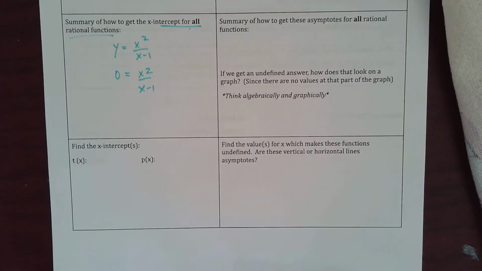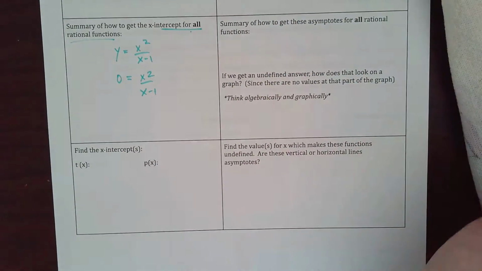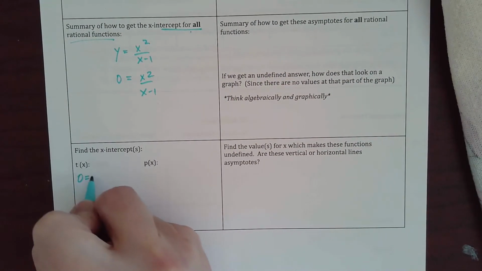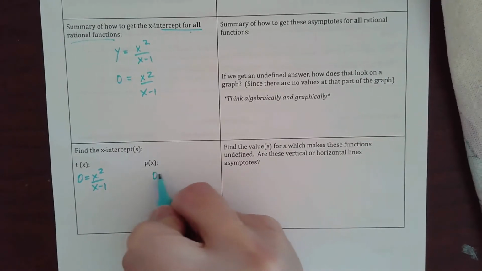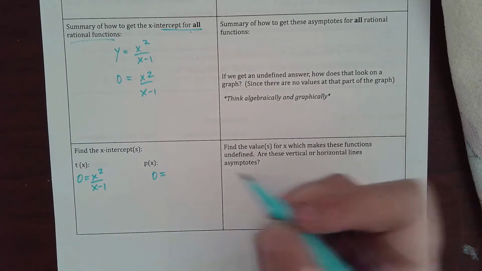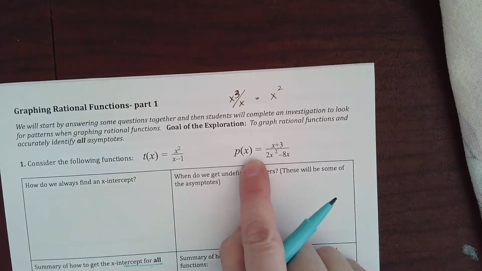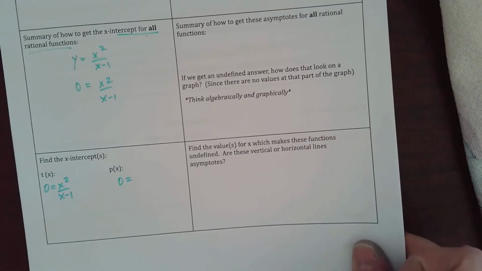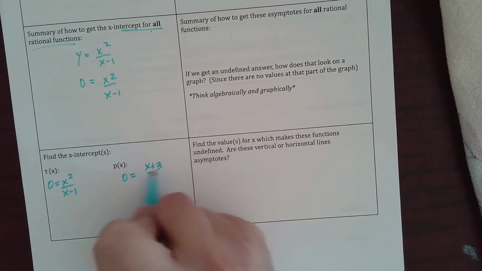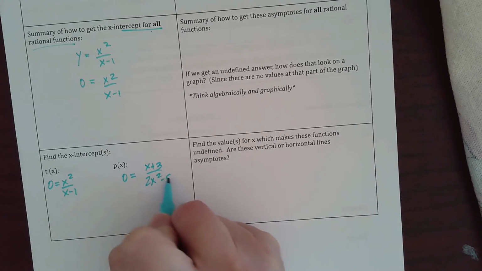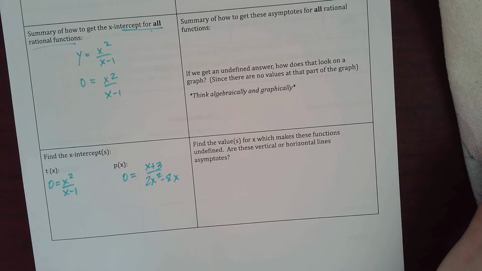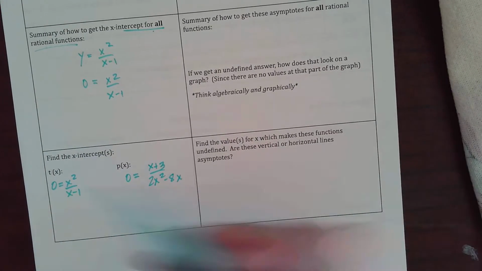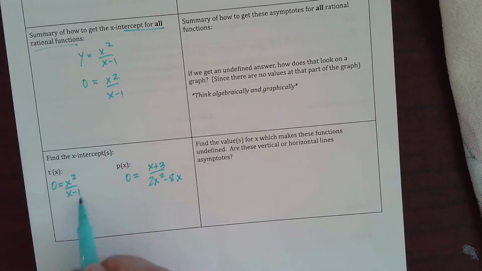I'm just going to jump down here to this last thing. I said find the x-intercept, and I'm going to use my two examples here. So I'm going to rewrite this: x squared over x minus 1. And then for the second equation, I'm going to set y equal to 0, or p of x equal to 0, and I'm going to do x plus 3 over 2x squared minus 8x. If we're solving these, in theory what you want to do is multiply both sides by x minus 1 here, or you could cross multiply.